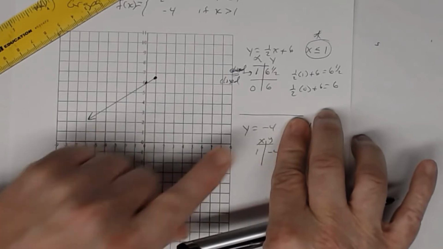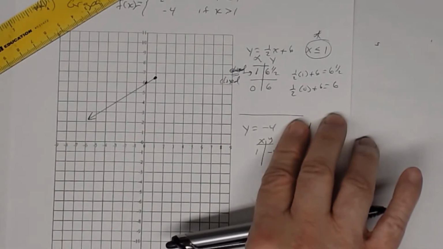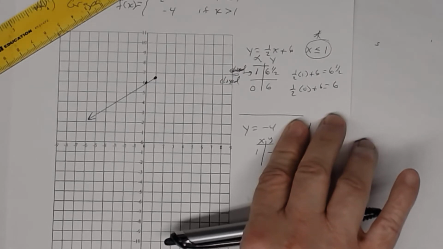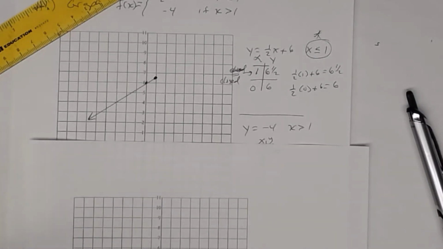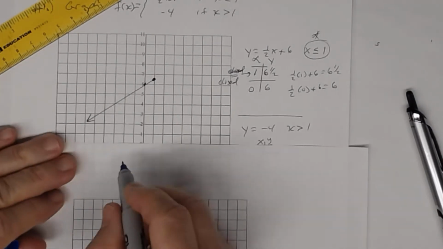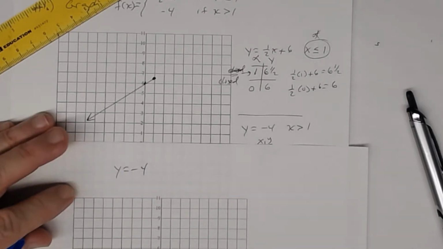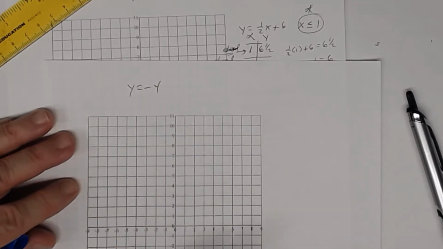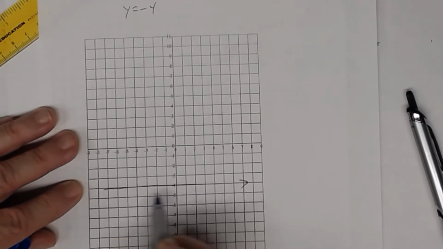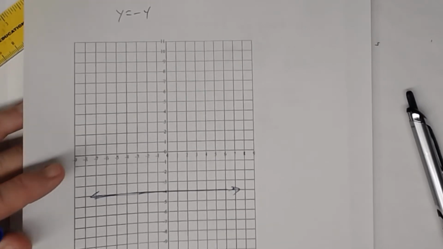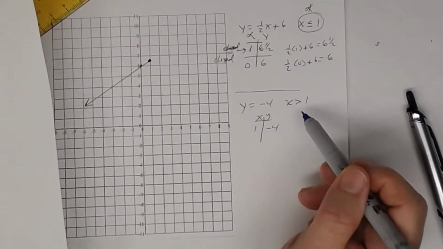In fact, if you remember, y equals -4, if there's no restriction right here, is a horizontal line. So if I were to graph, just to show you real quick, y equals -4. Do y'all agree y equals -4 just by itself is this, without any restrictions? The domain is all real numbers. So that's this right here, right?